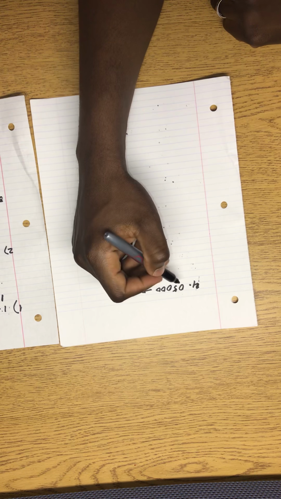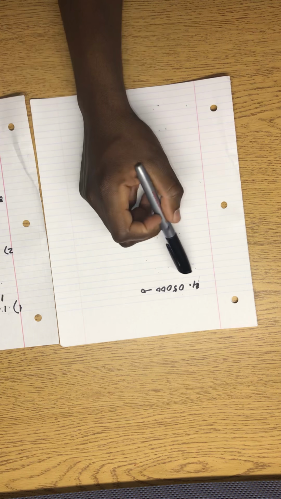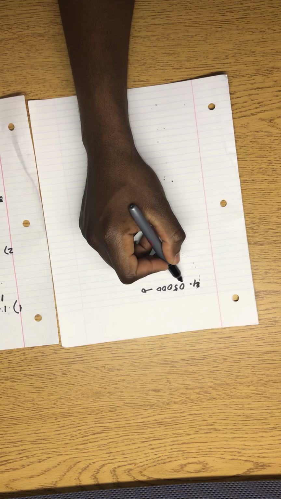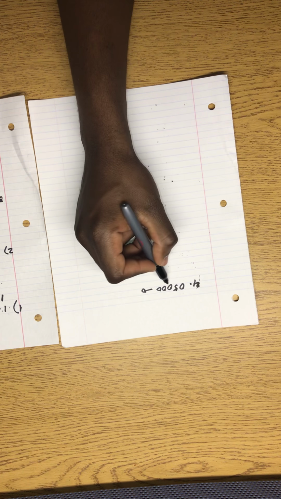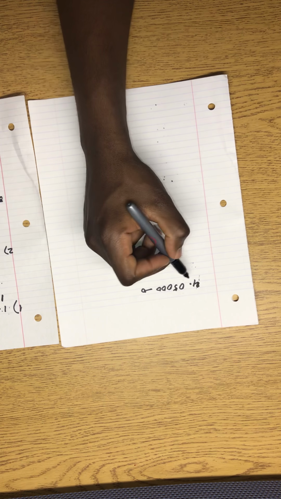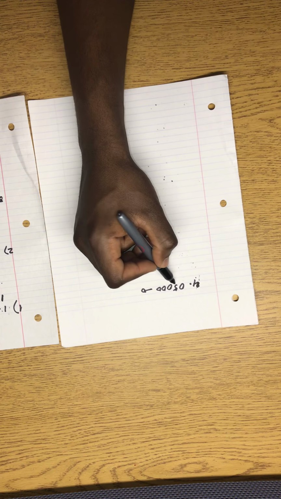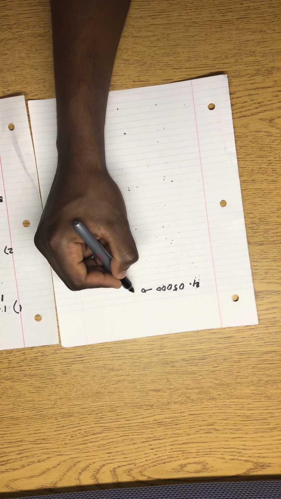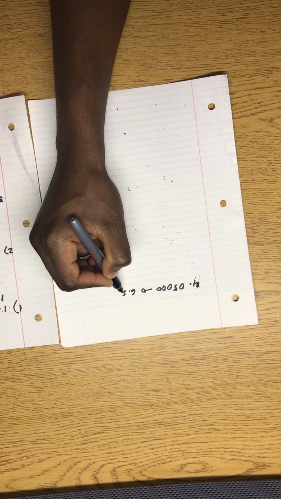So these zeros are not placeholders. So everything in this number counts as significant digits. Because the first zero follows the decimal, and these zeros follow the non-zero number, so they count. And here we have 1, 2, 3, 4, 5, 6 significant figures.